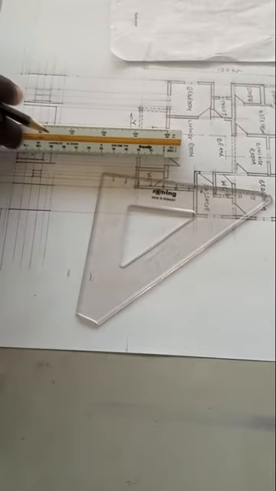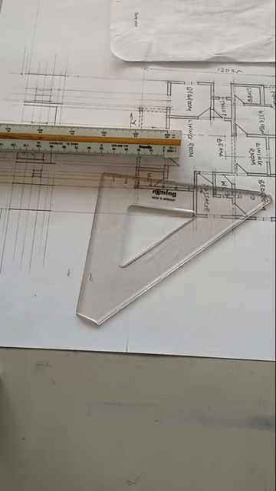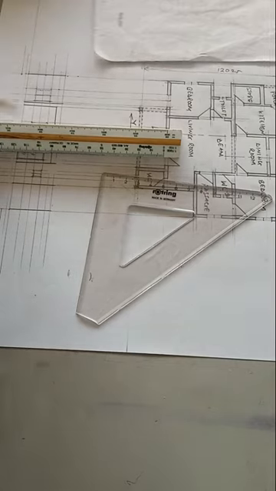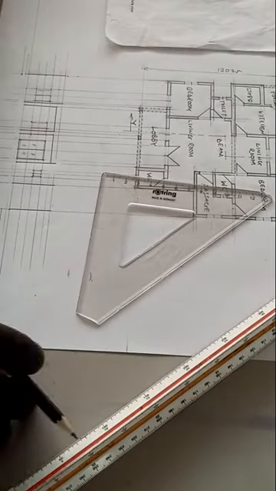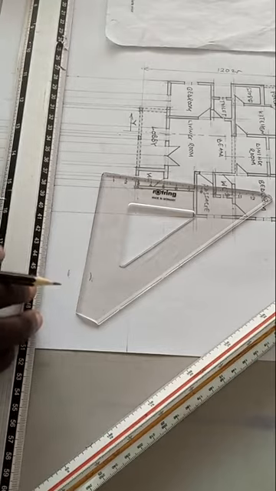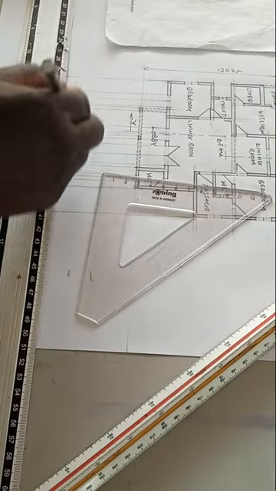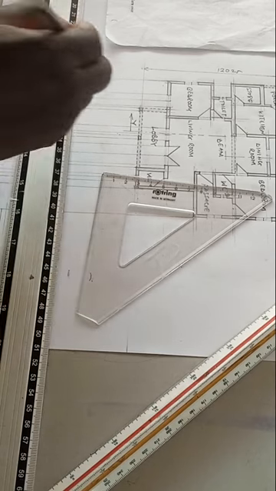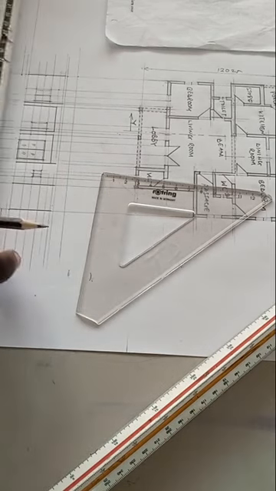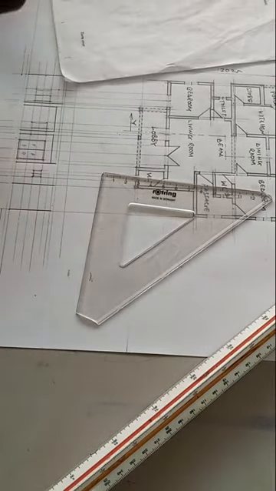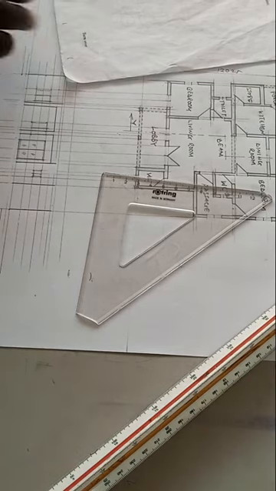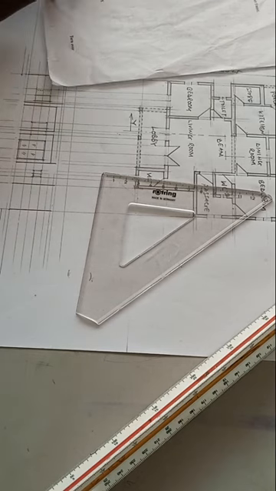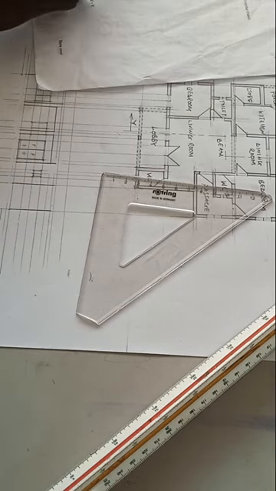So the next thing to do is to let us draw the two first, the concrete slab and the parapet wall. Okay, so now for the parapet wall, we have 150 concrete slab.